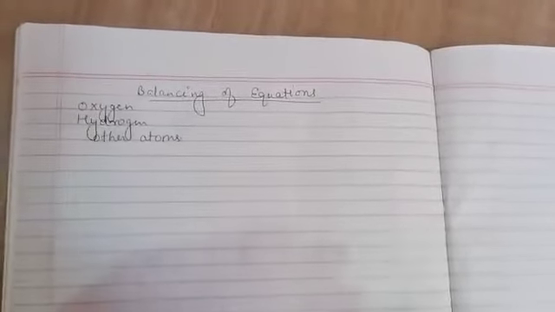in balancing of equations, you have to first balance the number of oxygen, then number of hydrogen, then other atoms. Balancing means on the RHS side, on the reactant, on the product side, on both sides the number of atoms should be equal. So first we are going to equal the number of oxygen, then the number of hydrogens, then हम बैलेंस करेंगे other atoms को.